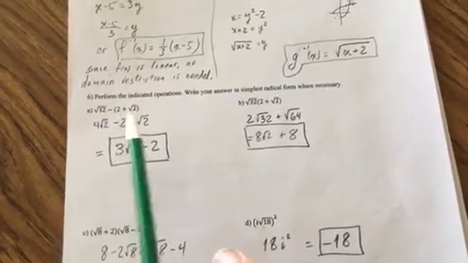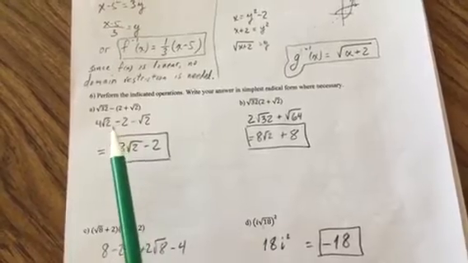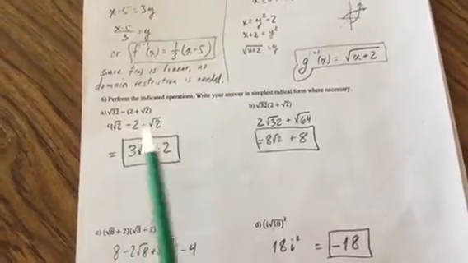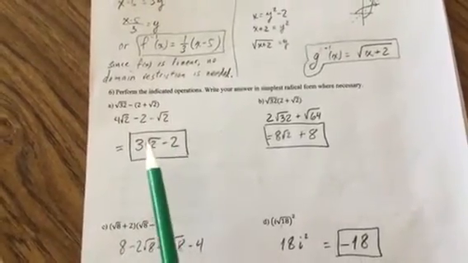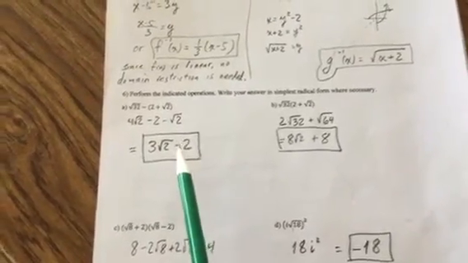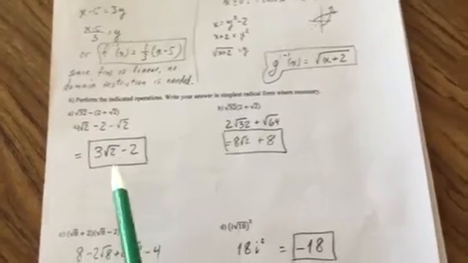All right, just distributing that negative sign to inside the parentheses. So I got like terms here, 4 root 2 and minus root 2. That gives me 3 root 2. 4 minus 1 is 3, and then minus 2. All right, so that's my full answer right there.